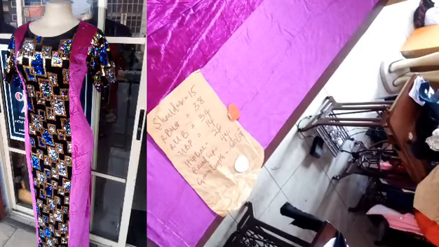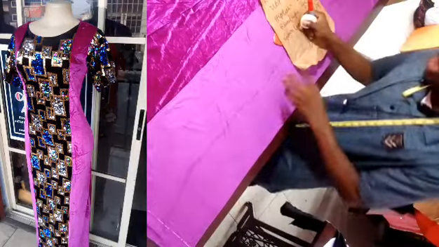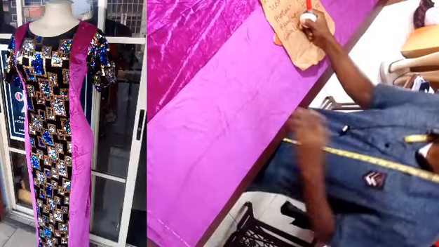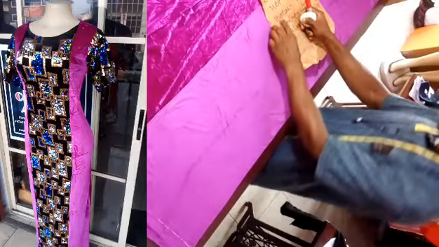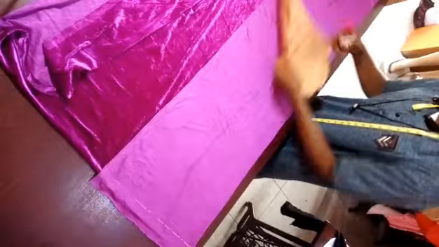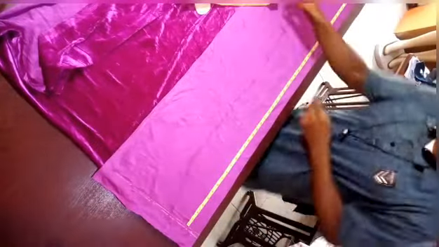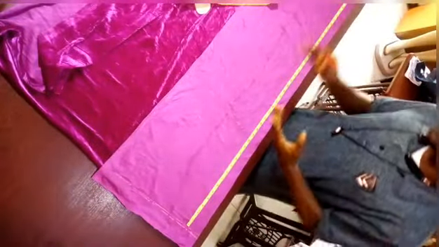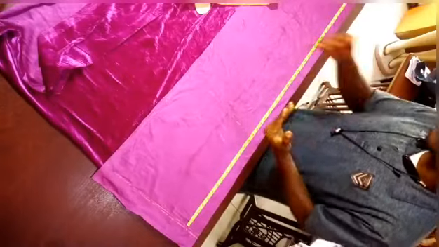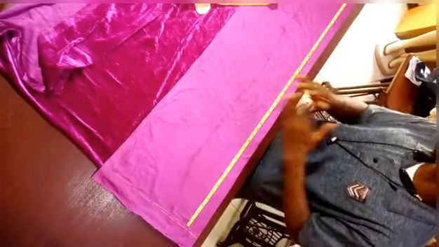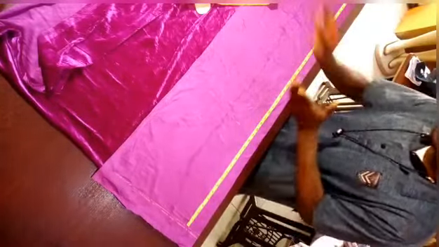Okay, so we drive right into that. For you to cut this particular free kaftan gown, all you need to do first of all is to fold your fabric. Like I said, the first stage is to fold your fabric. You guys know that I usually have a pattern. Now, how do you fold your fabric?